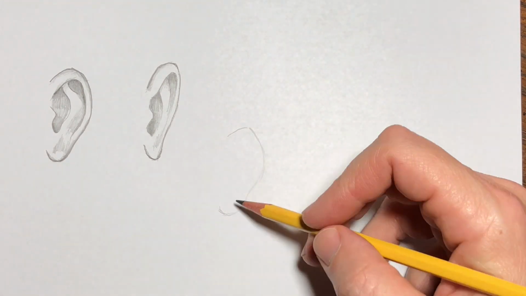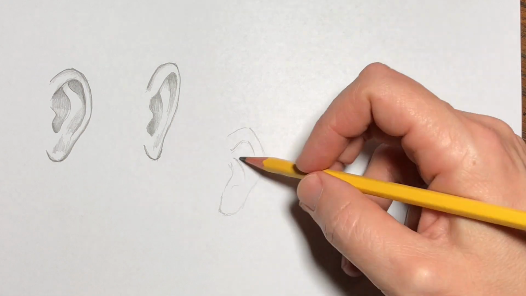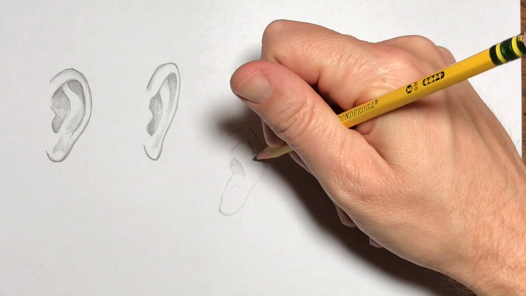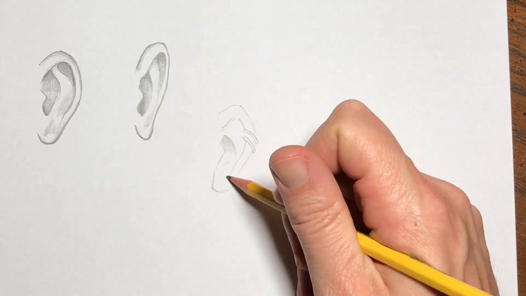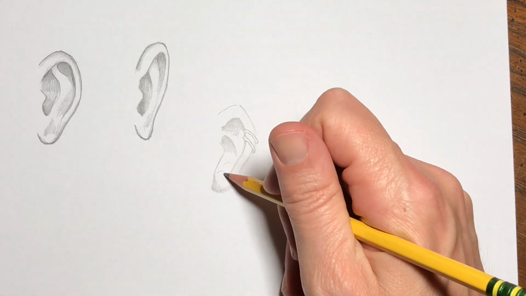Now let's see if you can guess who this celebrity ear belongs to. I'd be surprised if you were memorizing the shapes of people's ears. Maybe these piercings will give you a hint. Keep in mind that the important thing here is to look closely at what it is that you're trying to draw.